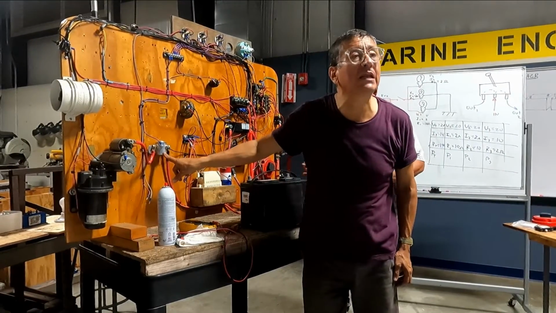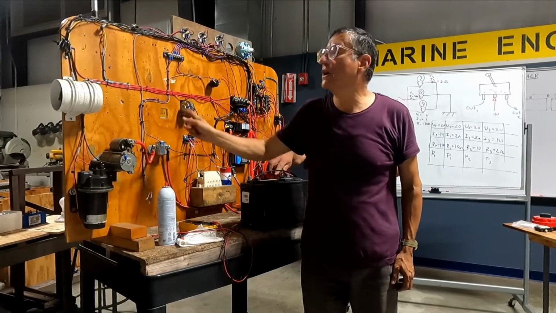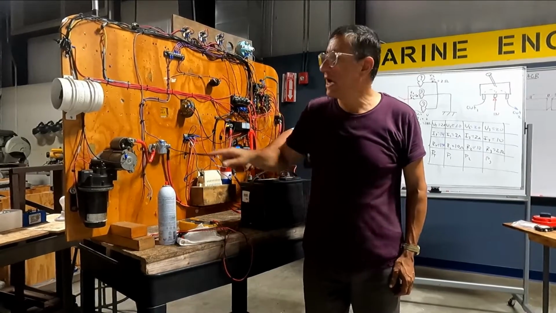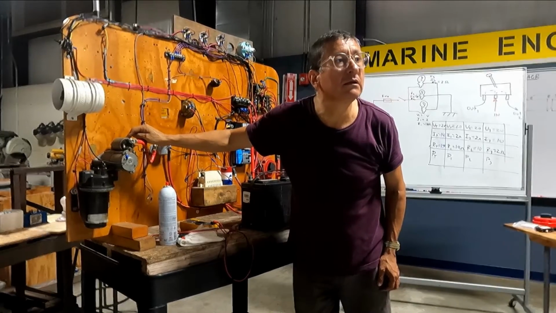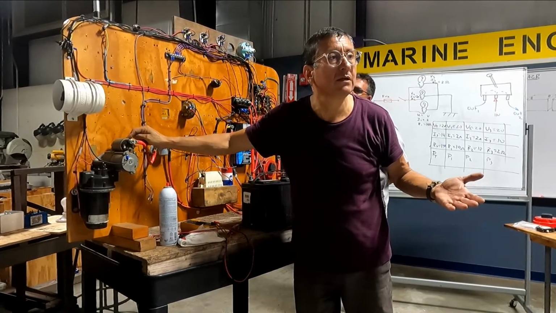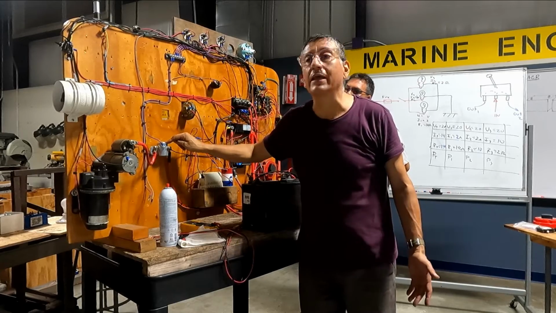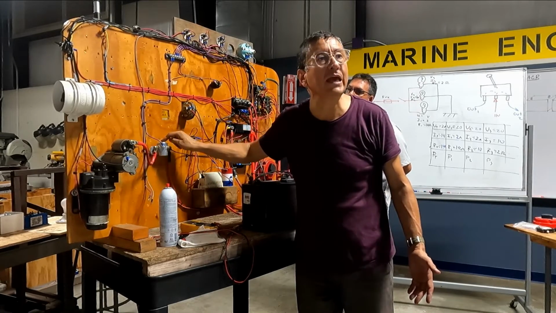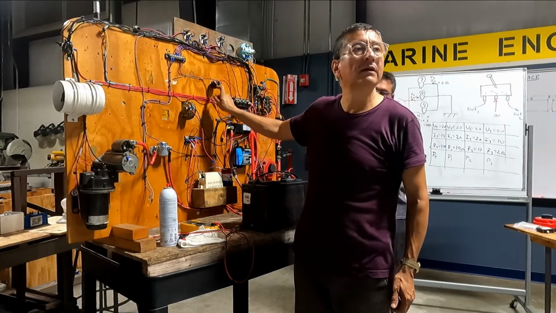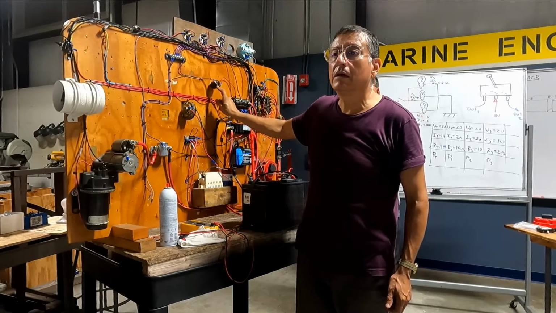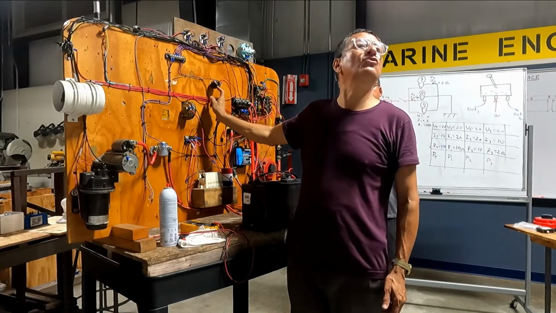What is the name of that relay? Start relay, or crank relay. And what is the name of this? Solenoid. Start solenoid. Start relay, relay and solenoid. Everybody follow me? And what is this? The ignition switch.